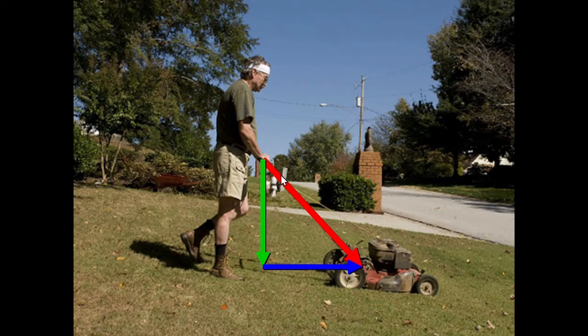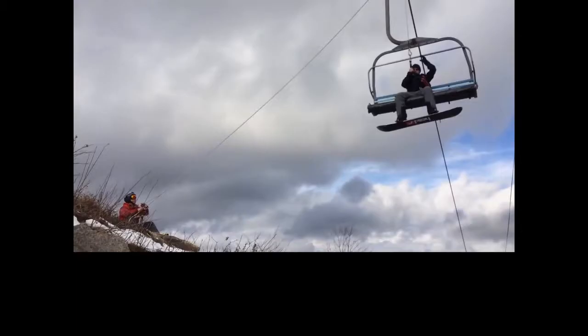So when they push with this magnitude of force, that length of a vector, only this much of it is actually being used to do something useful. This force here is just wasted. You're just trying to push this into the ground and it's not going.